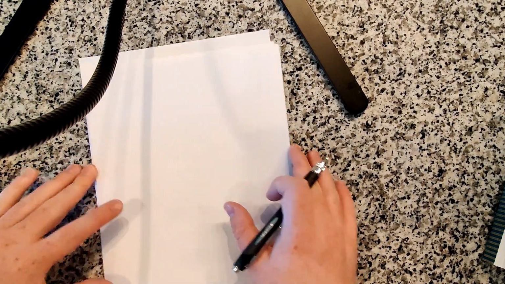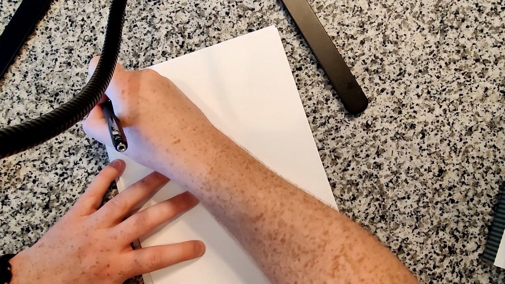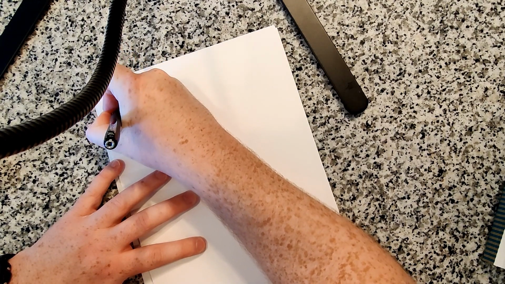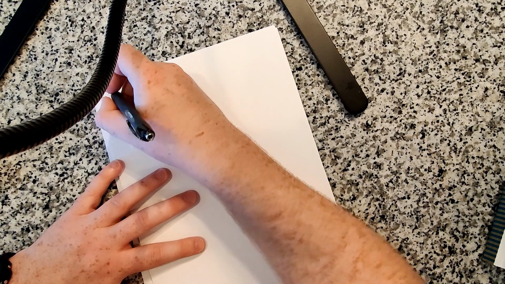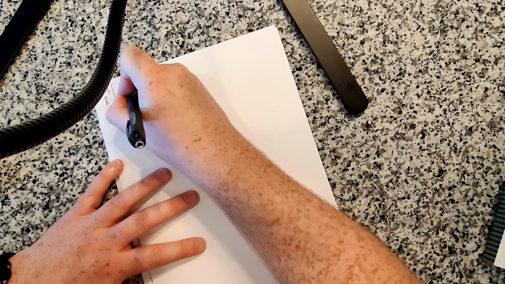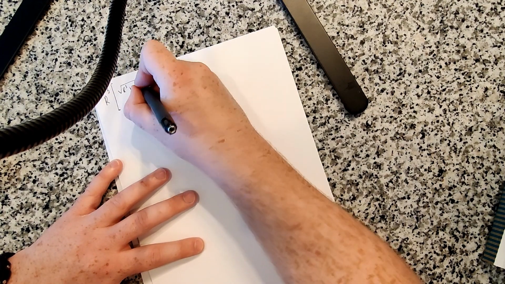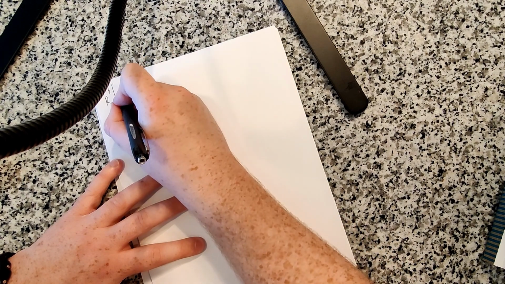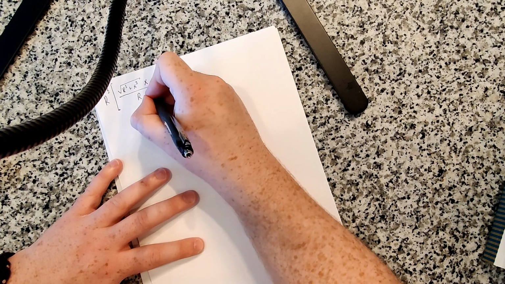So we're going to have r squared, and then secant of theta is the square root of r squared plus x squared, times x, since tangent of theta is x over r, all over r.